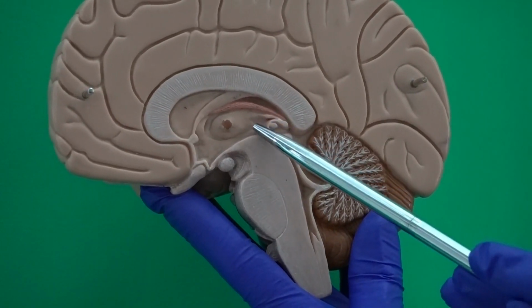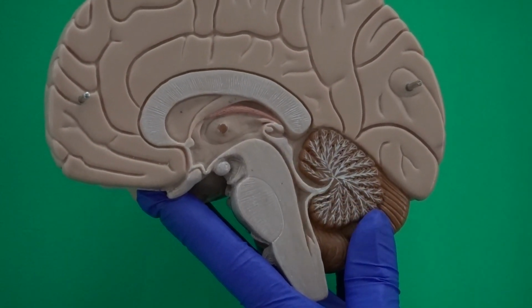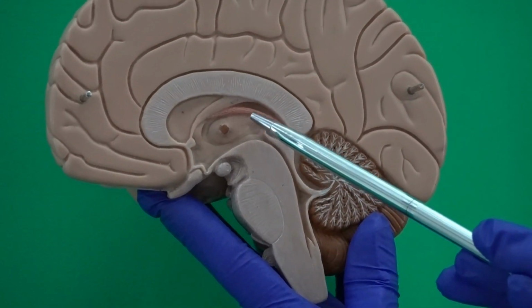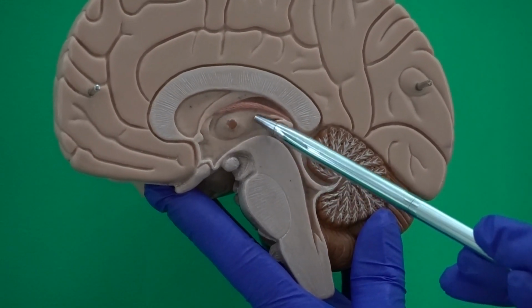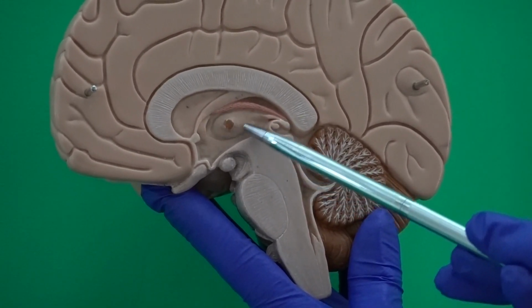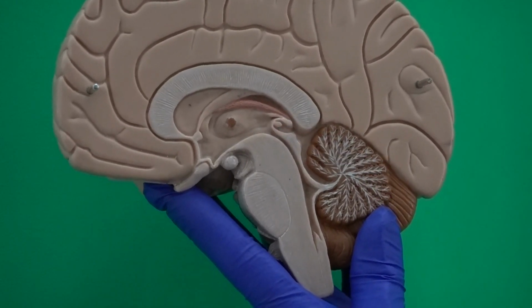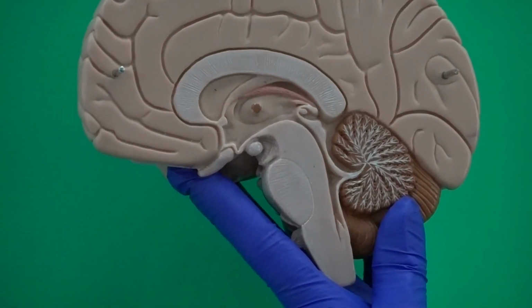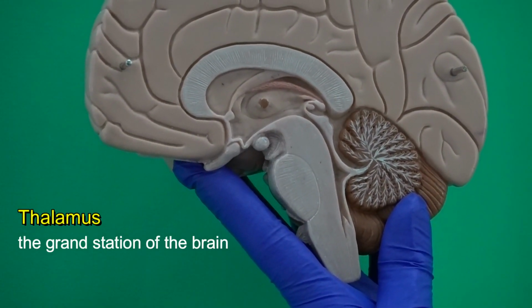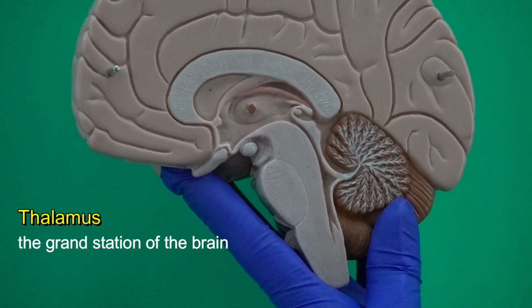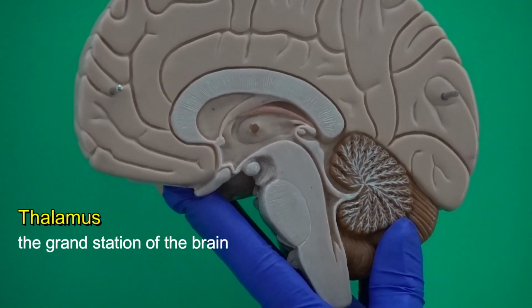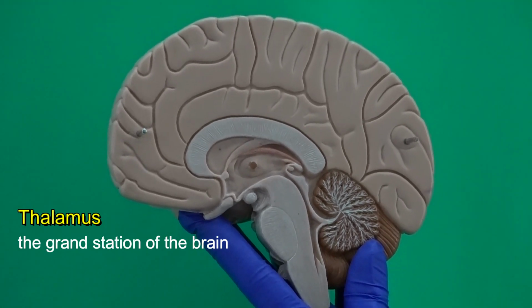But before I walk you through the circulation of cerebrospinal fluid, let's clarify that aside from 3rd ventricle being located between the 2 sides of thalamus, it is important to note that thalamus is the grand station of the brain. What does it mean? It simply means many important signals should pass through thalamus.